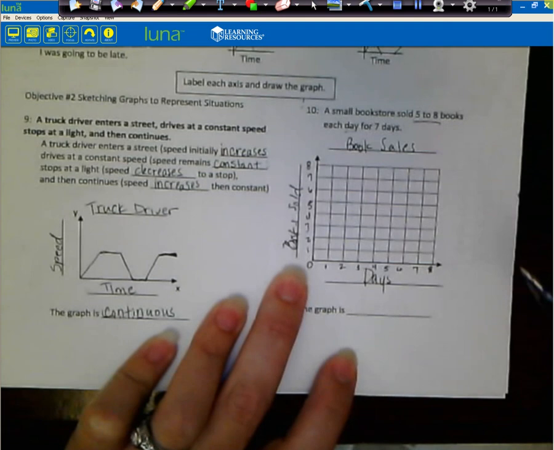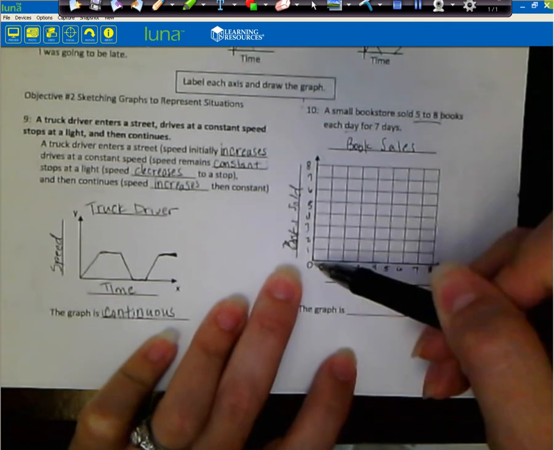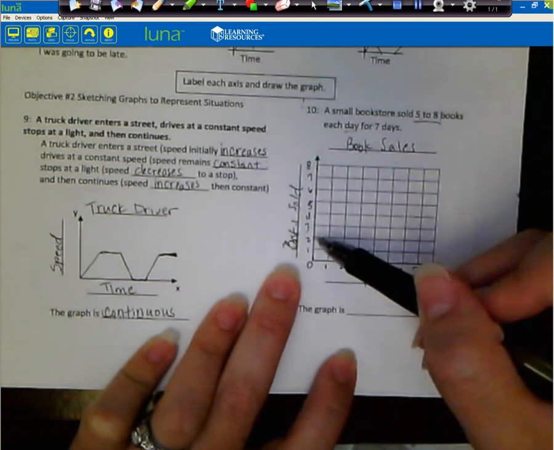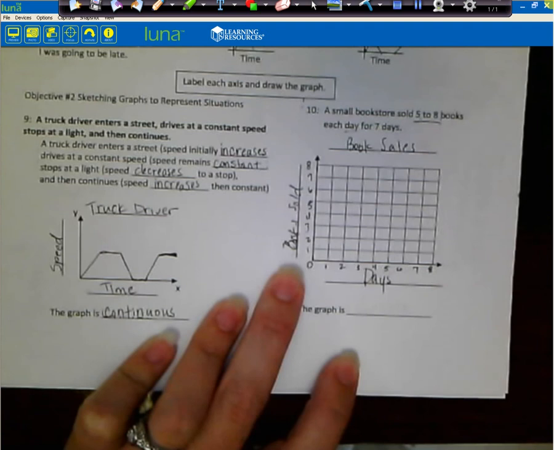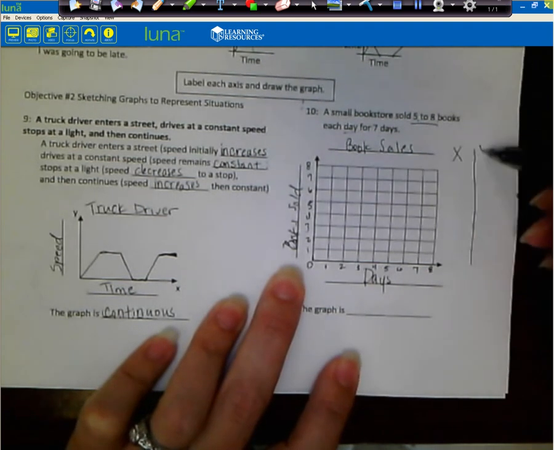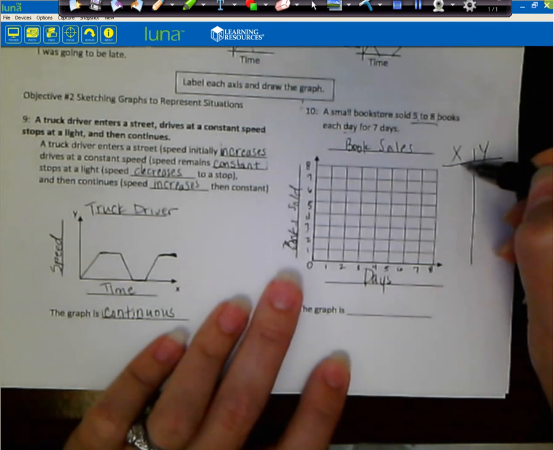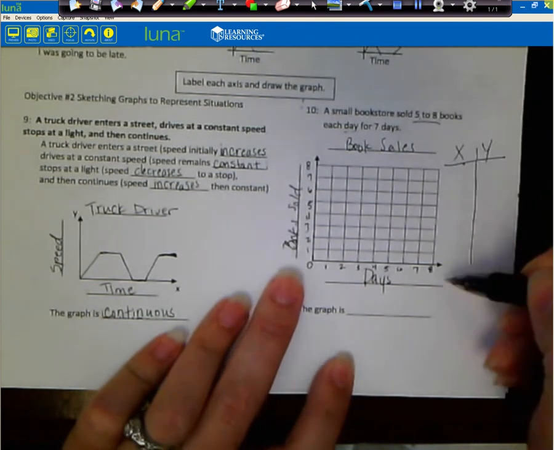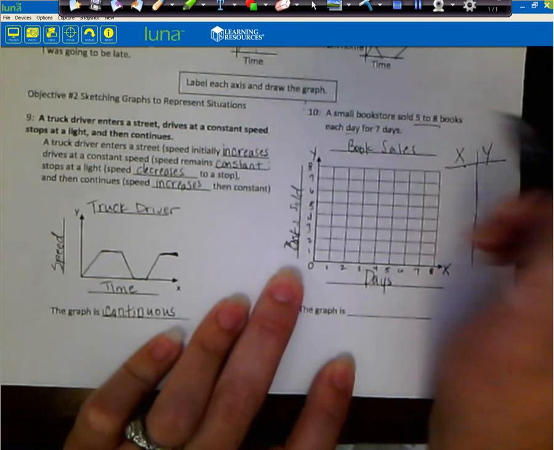The reason I need to know how many I need is because I might have to count my axis by 2s, but because this axis does go from 0 to 8, I'm good. I have enough blanks there. I want you to go ahead and draw this table of data for me. We're going to have our X and our Y. Your X is always going to represent your independent variable, and your Y is always going to represent your dependent variable. So go ahead and label your axes as well. Put an X here and a Y here.